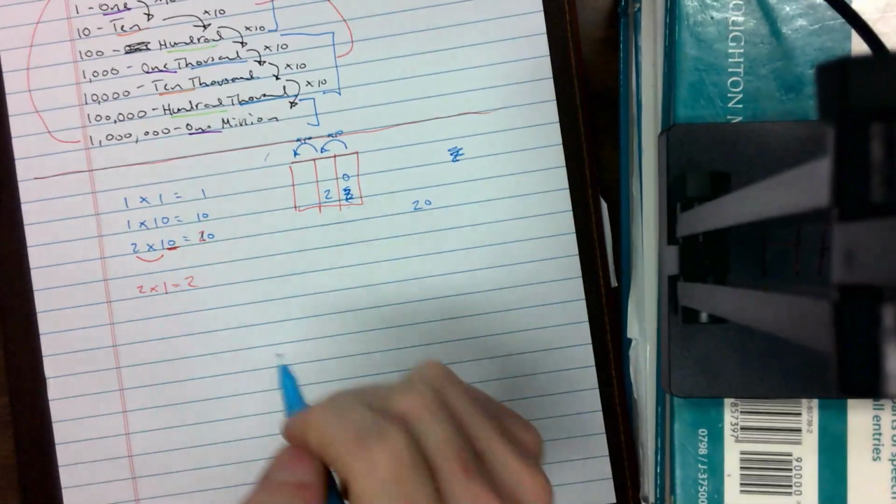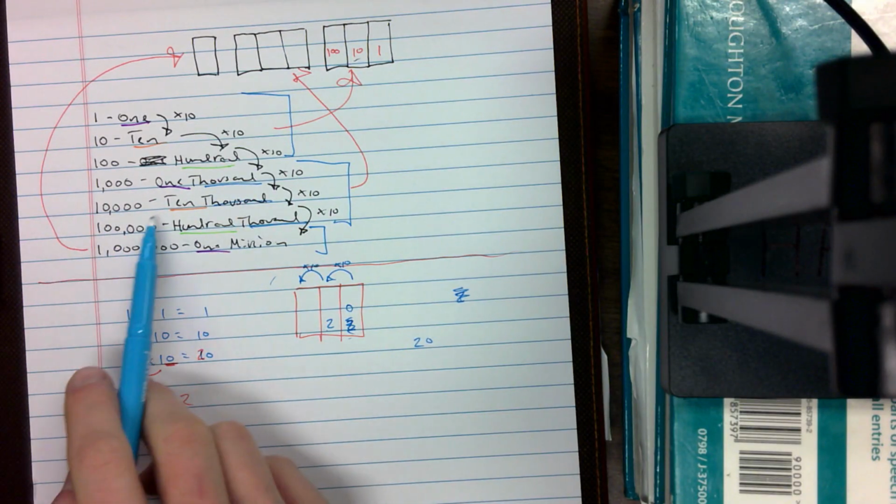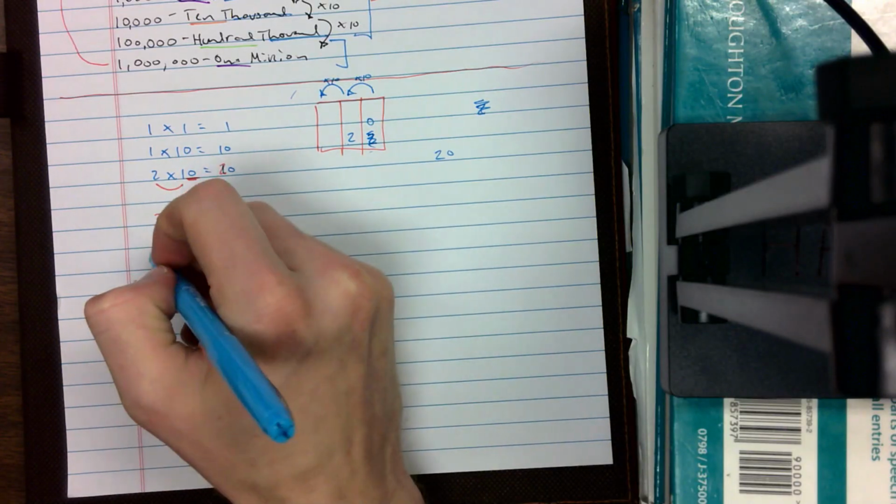So then I started just putting some equations on the board. We continued with this. We had 1 times 10, 1 times 100. They did that all up here. 1 times 1,000, 1 times 10,000, 1 times 100,000, and so on. So then I thought, well, maybe we'll see if they can apply it to other areas.